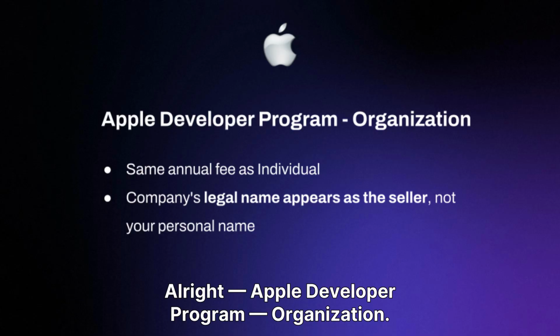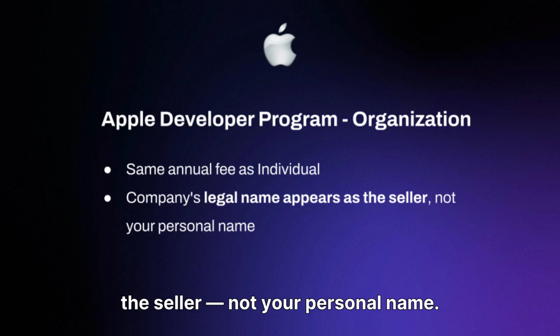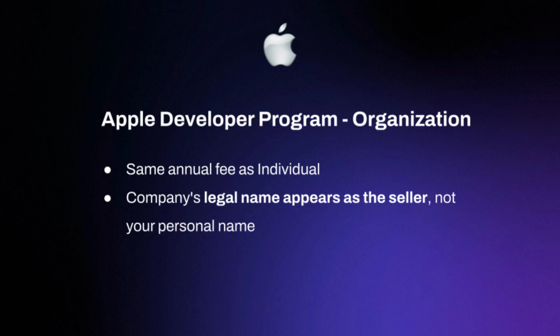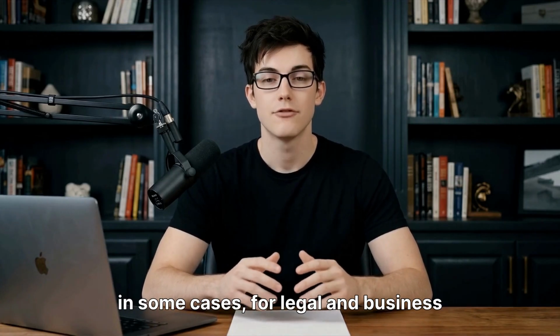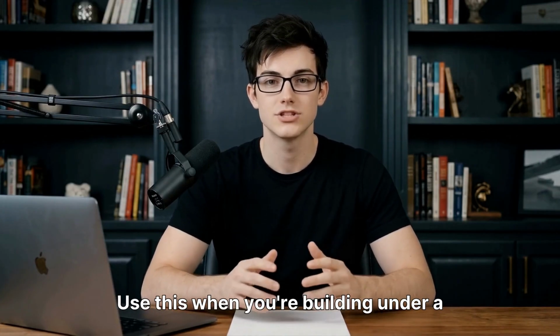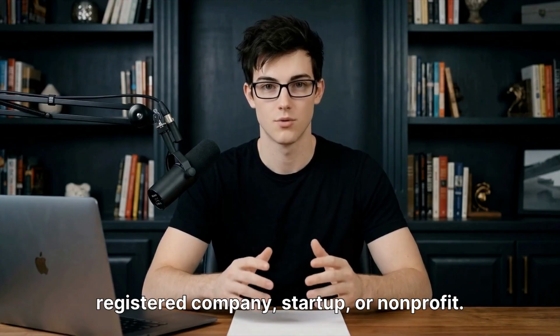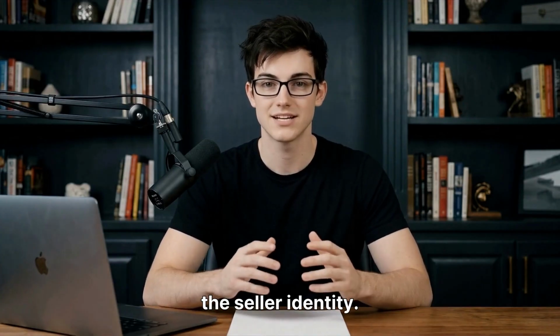All right, Apple Developer Program, Organization. Same annual fee as individual, but your company's legal name appears as the seller, not your personal name. This matters for credibility, for branding, and in some cases, for legal and business reasons. When should you use organization enrollment? Use this when you're building under a registered company, startup, or nonprofit. When you have a team of developers you need to invite. When your company name needs to be the seller identity.